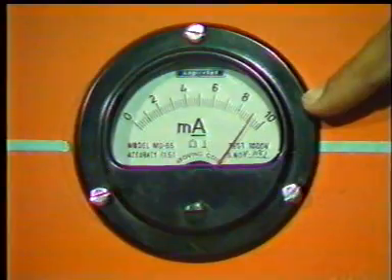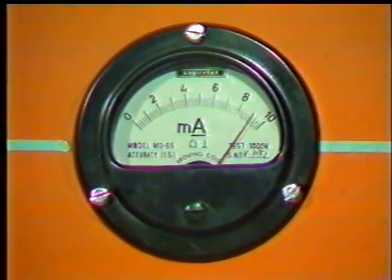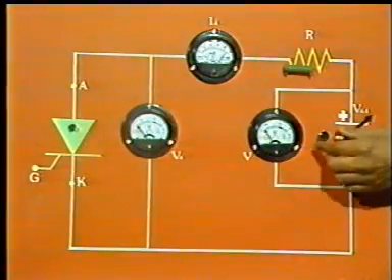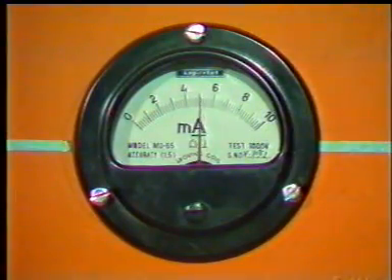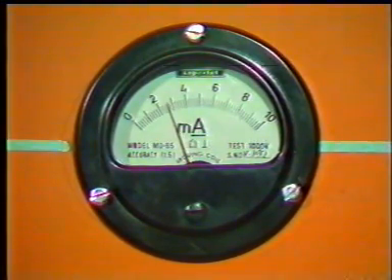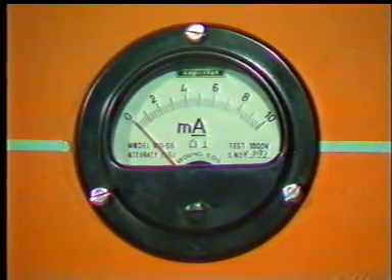In order to monitor the anode current more precisely, we will need a milliammeter of a lesser range. So, now we are using a milliammeter of 0 to 10 milliamps range. Now let us reduce the supply voltage further and see what happens. The anode current is reducing. And now it abruptly goes to 0, implying that the SCR has turned off. Let us watch that again.